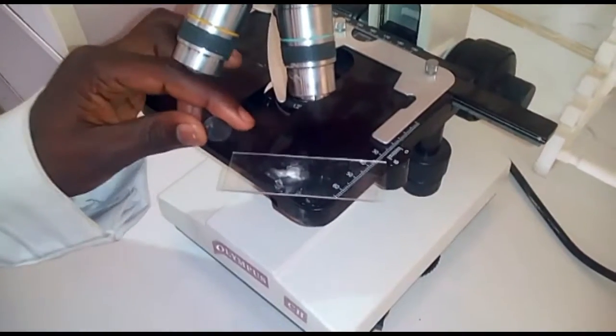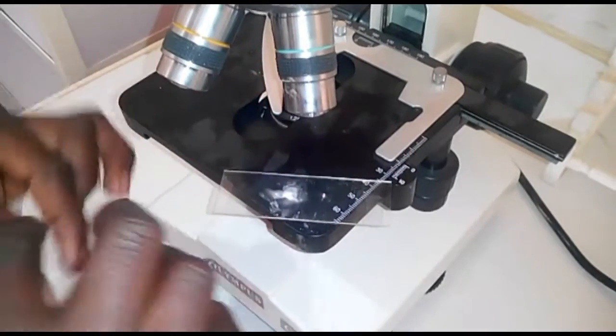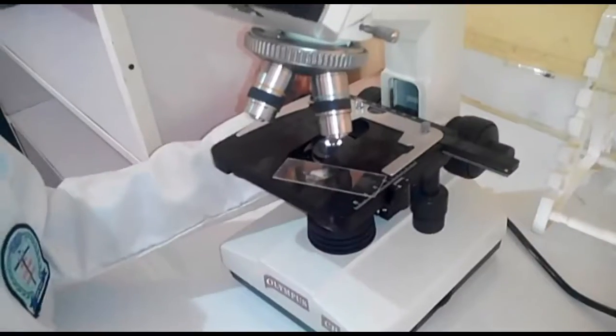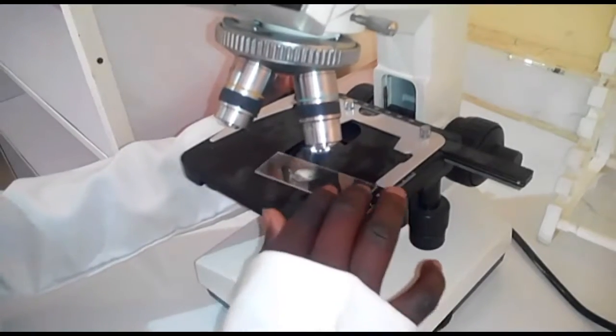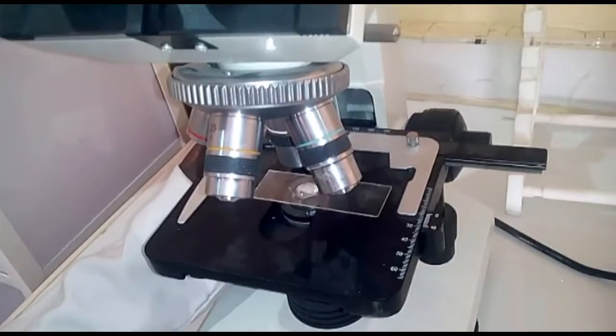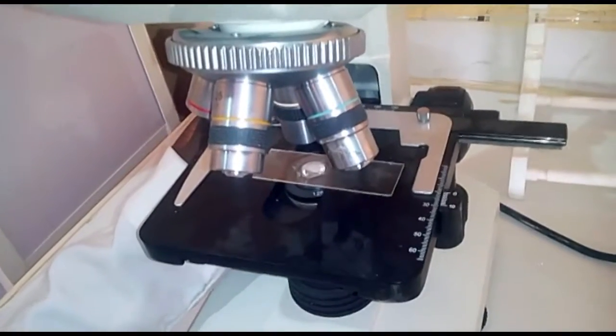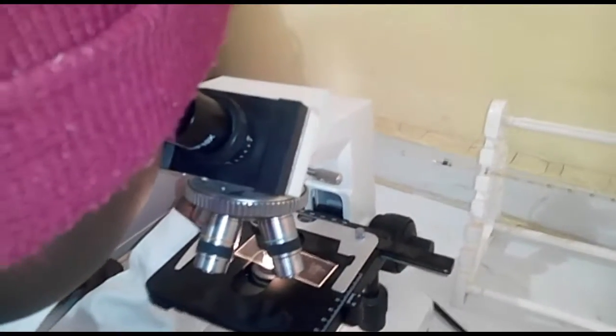Step 3. Then put your cover slip on the dust solution. Step 4. Mount the slide under the microscope. Step 5. Illuminate the slide and view through the eyepiece of the microscope. Observation. The particles move in a zigzag manner in the water.